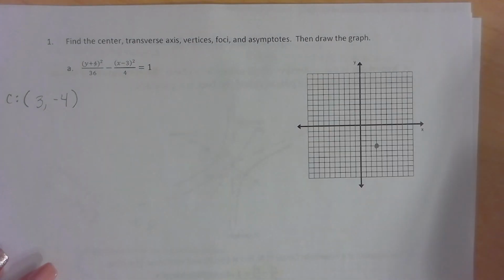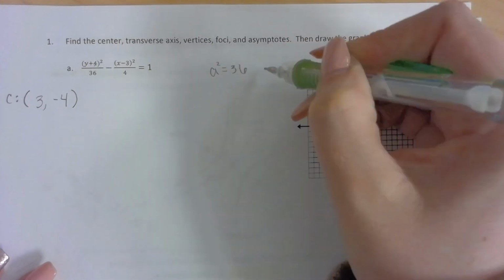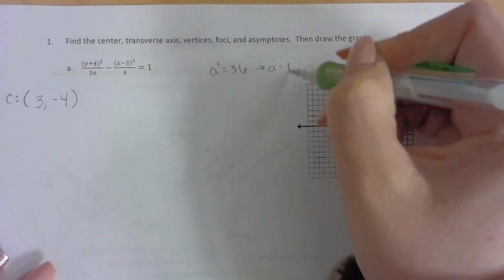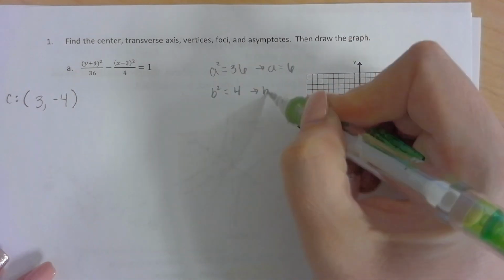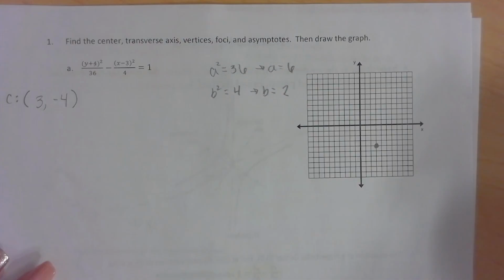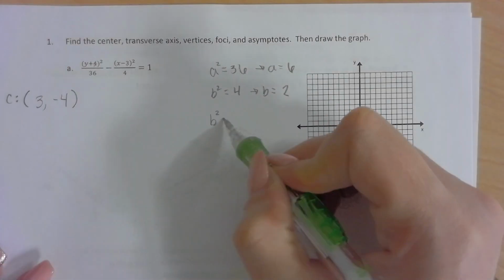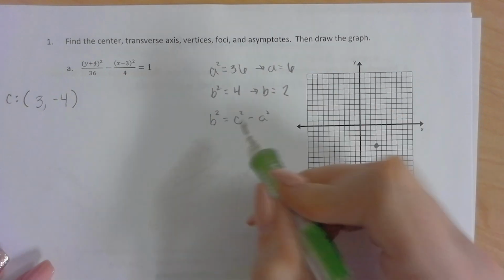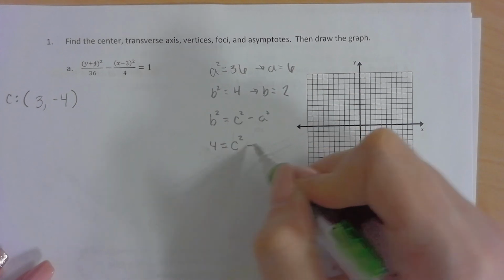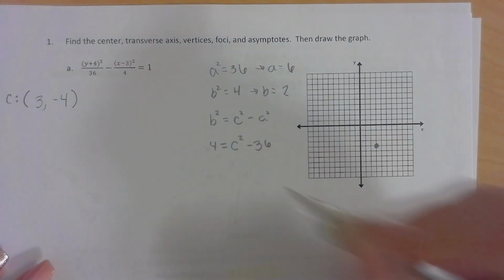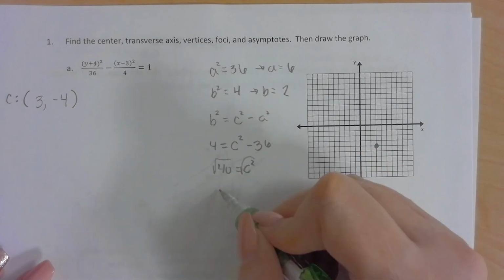Now remember, with hyperbolas, a is always the first number. So a squared is 36, which means a is 6. B squared is then 4, which makes b 2. We are going to have to find c, so now b squared is equal to c squared minus a squared. We flip-flop these now, so we have b squared equals c squared minus 36, so 40 equals c squared, so 2 root 10 is c.